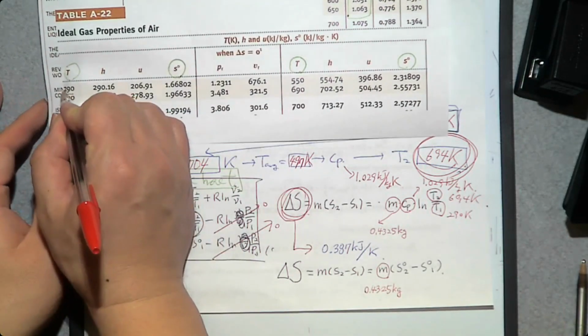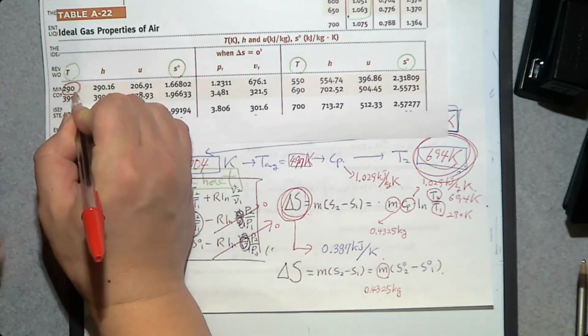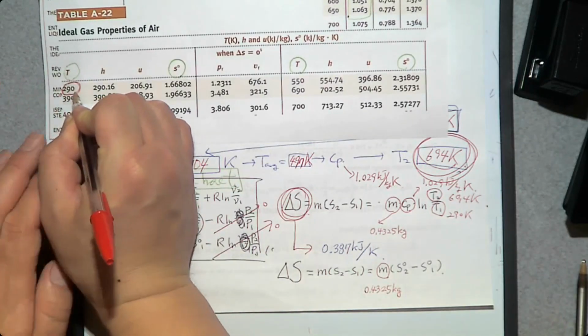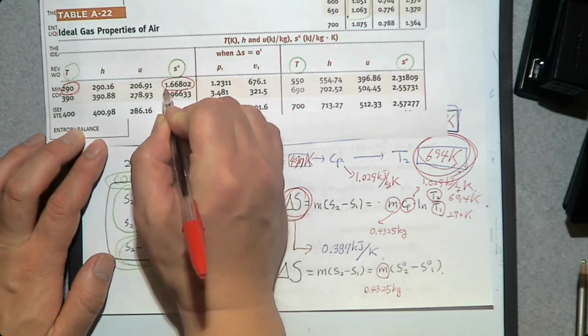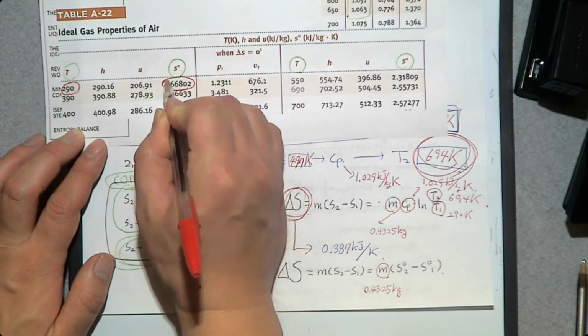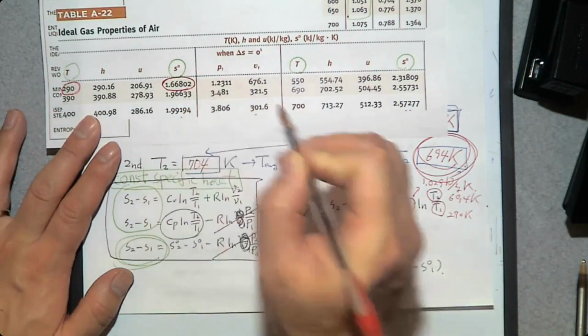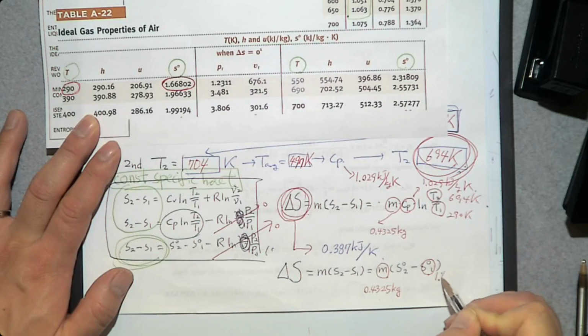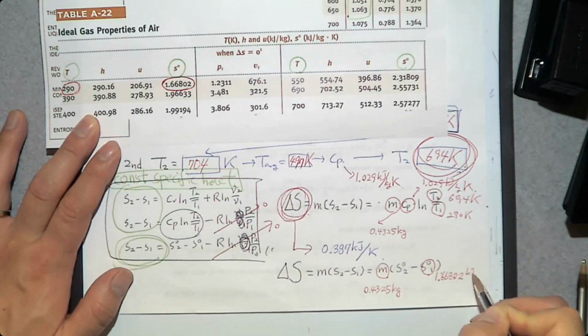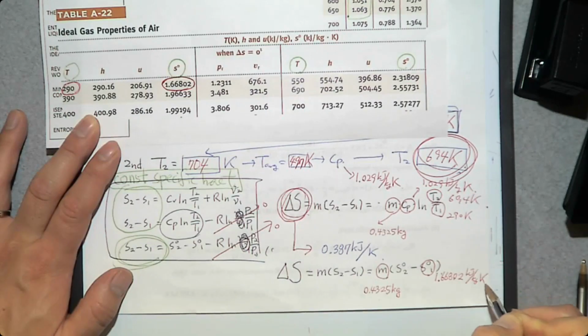Yes, right here. So that is T1. Then what is the S degree at this temperature? 1.66802. So this S degree 1 is 1.66802 kilojoule per kilogram Kelvin.